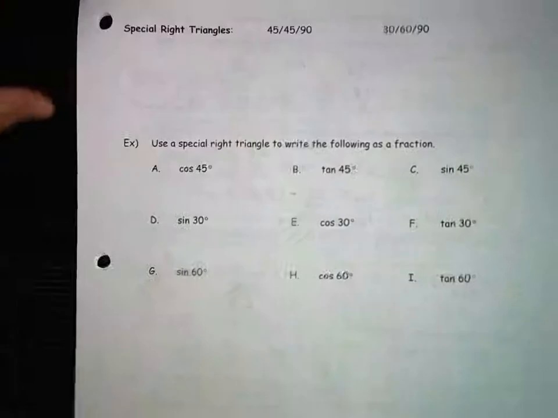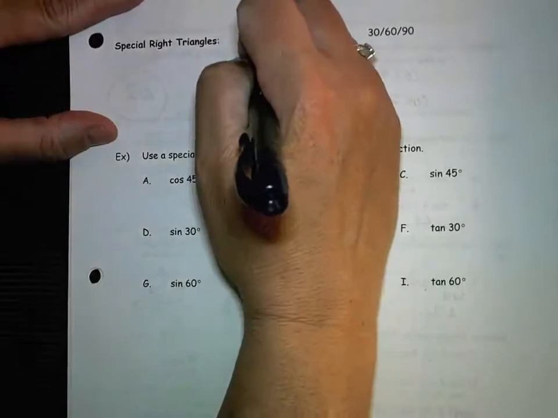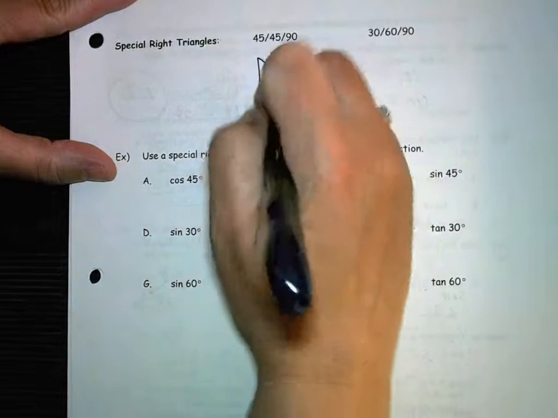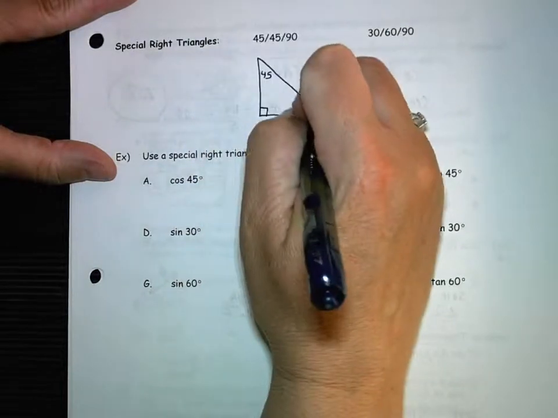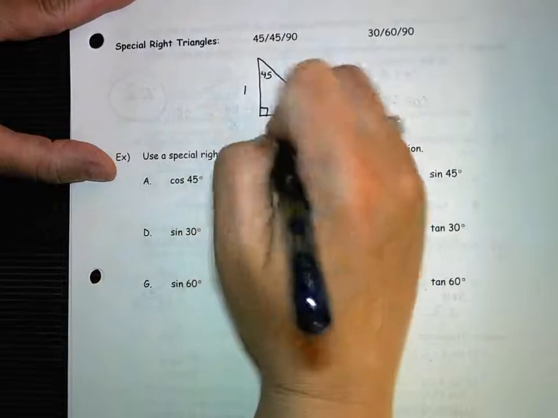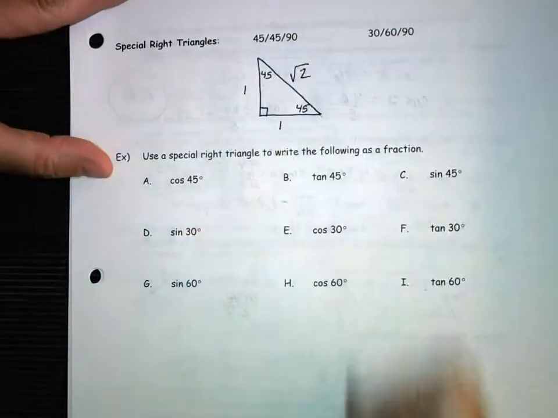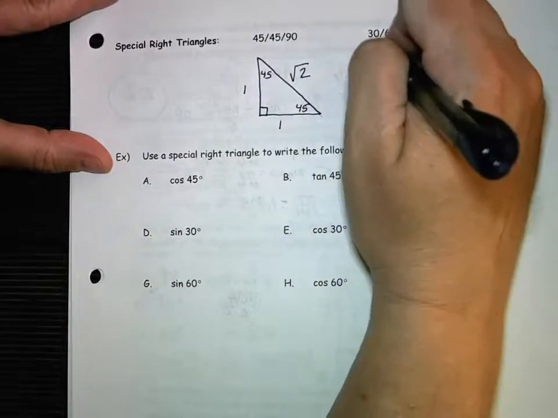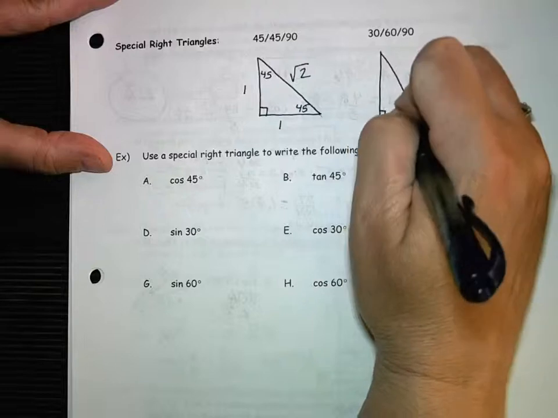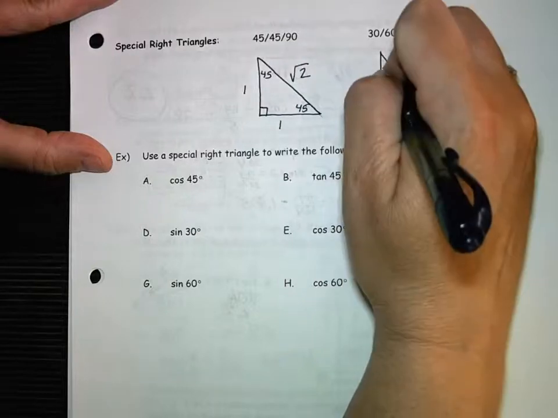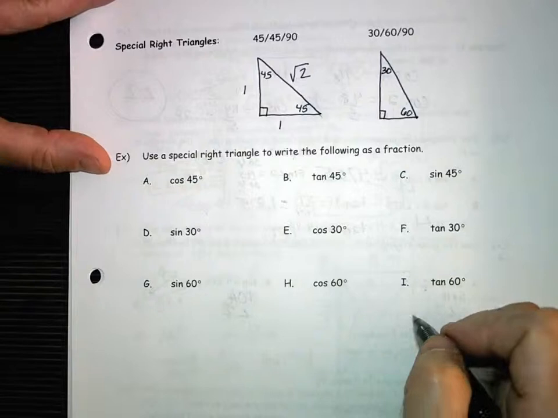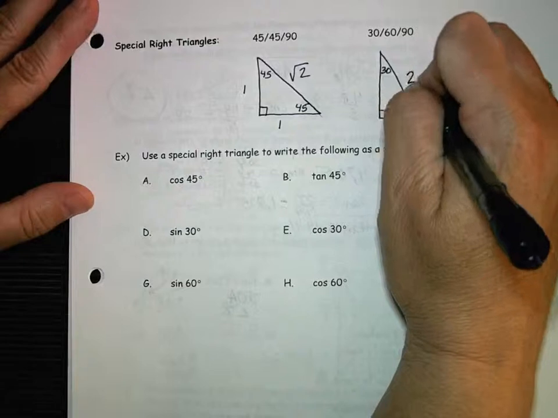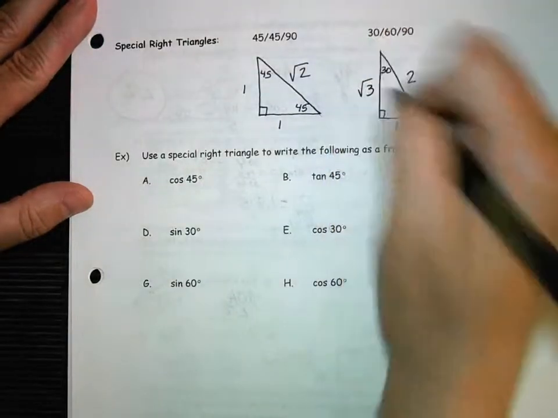And then the last thing is our special right triangles. 45-45 right triangles, you should know the ratio of the sides. In case you forgot, it's 1, 1, square root of 2. And then we had a 30-60 right triangle. If this is the 60, the big angle, this is the 30, the small angle. 1 is the shortest side, 2 is the hypotenuse, and this side is the square root of 3.